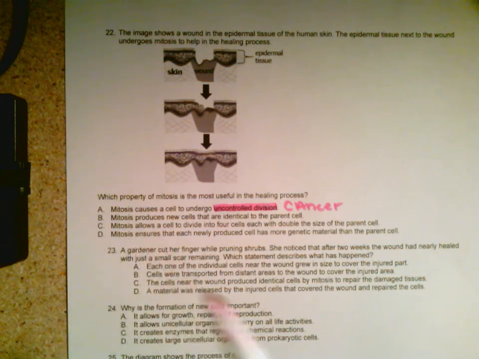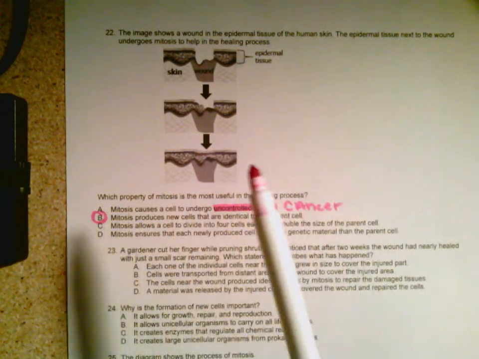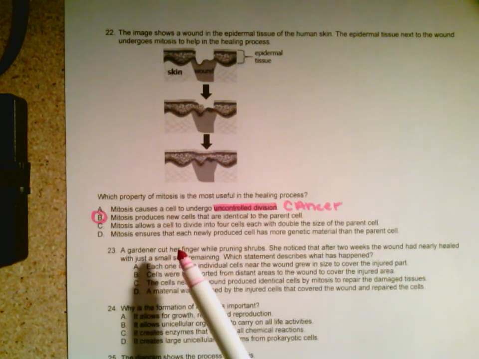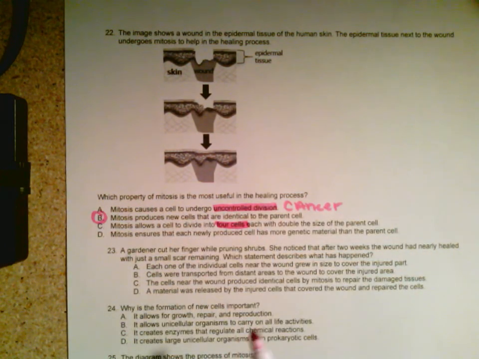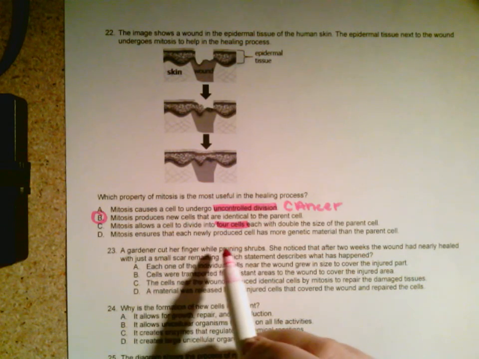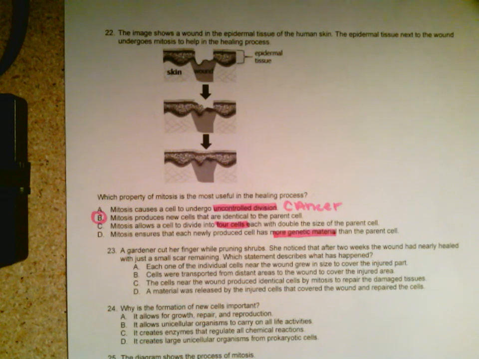B says mitosis produces new cells that are identical to the parent cell. And that is exactly what happens when we heal, and that is the best part of mitosis as far as healing. C says mitosis allows cells to divide into 4 cells. Mitosis only allows them to divide into 2. And D, mitosis ensures that each newly produced cell has more genetic material. No, we're keeping the same amount of genetic material.